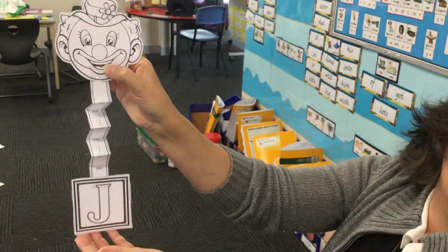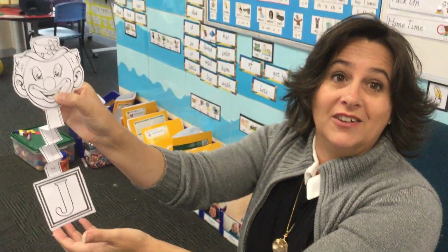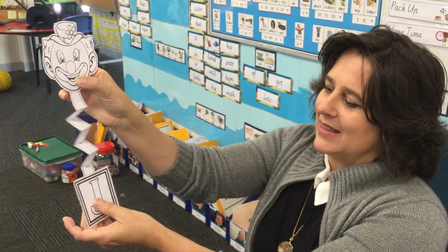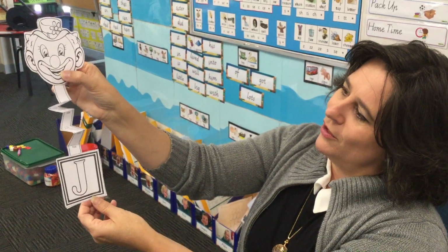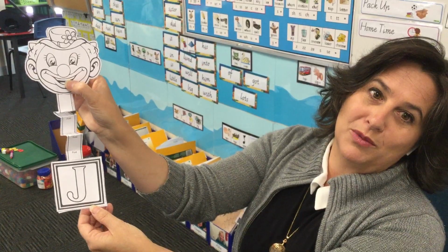And you can put this up on the fridge. You can put it next to your elephant that you made. And these are the things that you'll have at home. Instead of putting them up on the wall at school, we'll put them up at home. But yours will be much more colourful than mine.